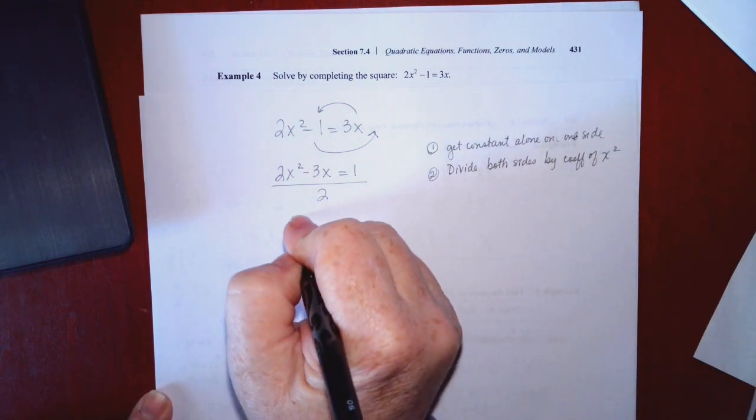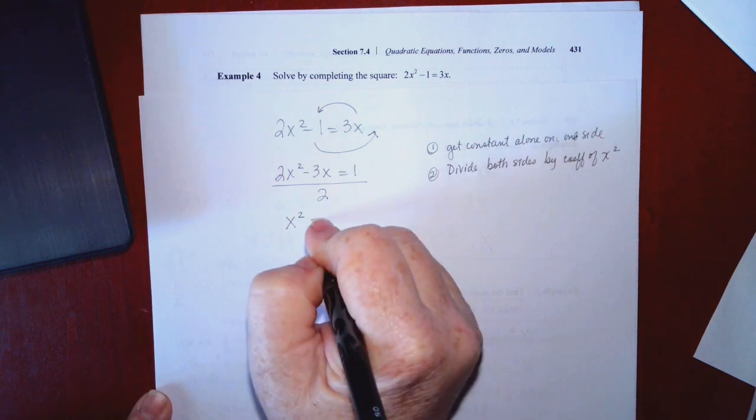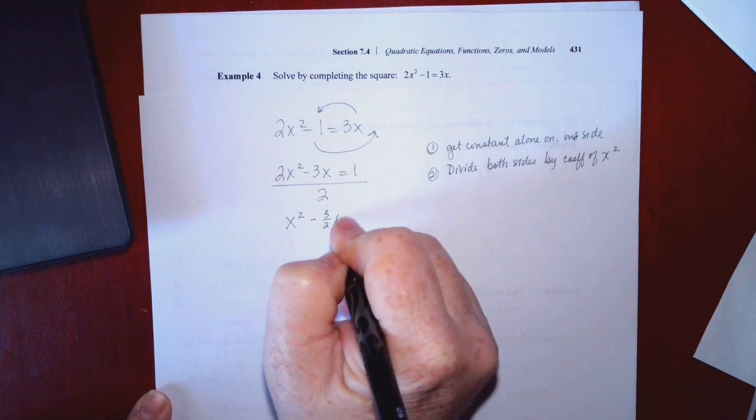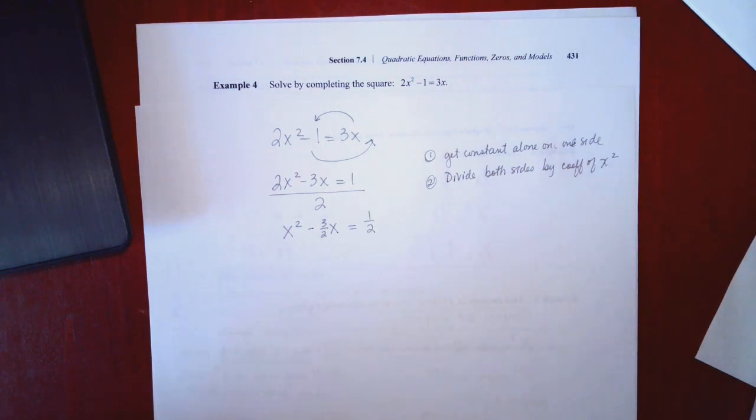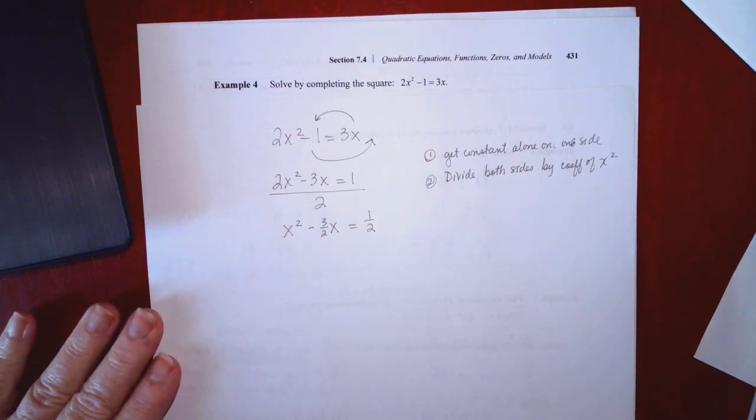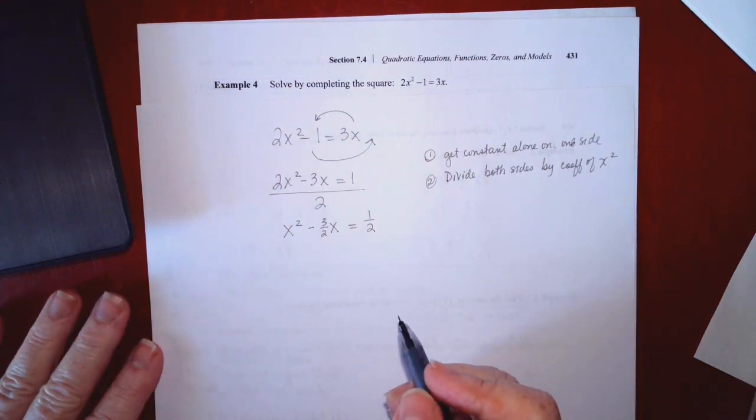So I will have x squared minus 3/2 x is equal to 1/2. Okay? So we're going to get some fractions going on here really quickly. I know.